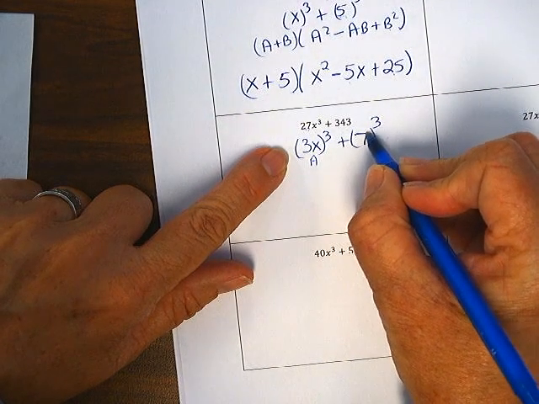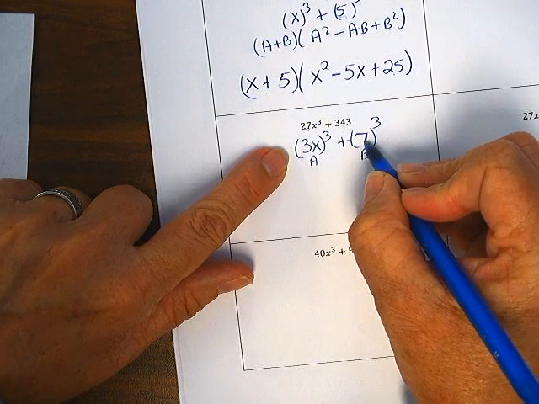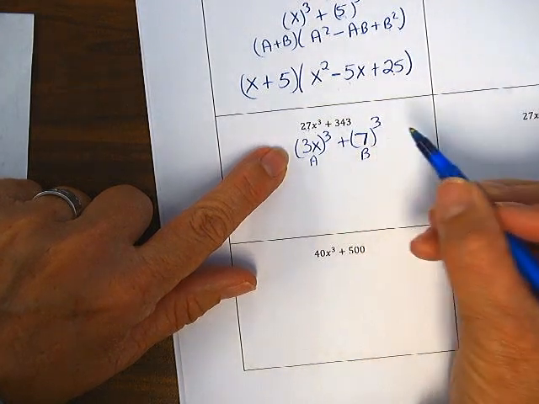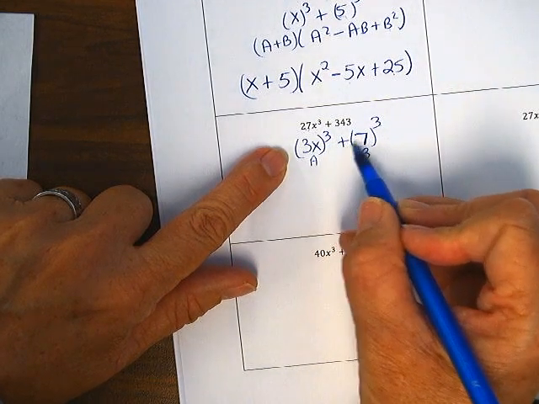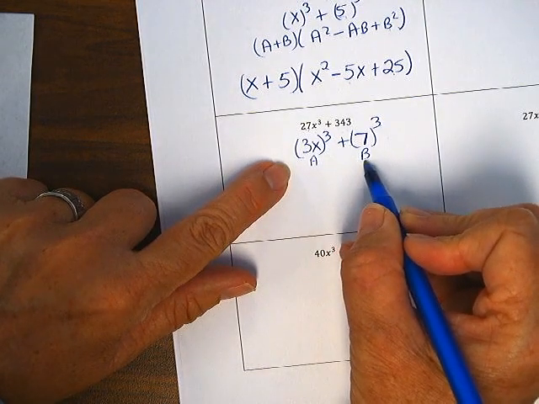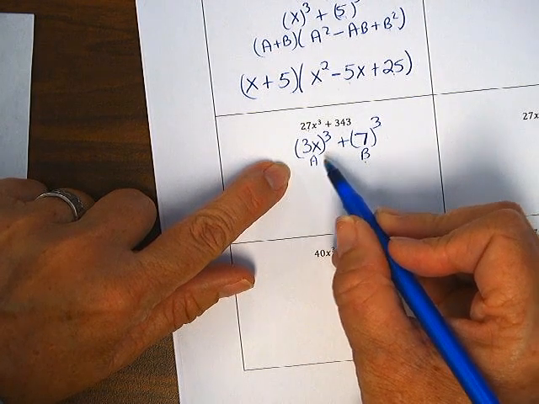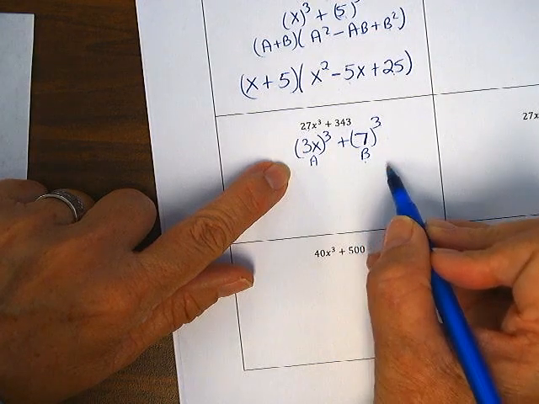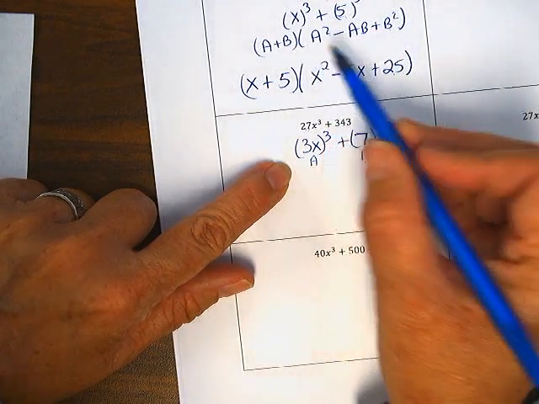Okay, and my b in this problem is the 7. 7 is what was cubed here. And they are added together. So my factors always have that form of a plus b multiplied by a squared minus ab plus b squared, which we had written here.